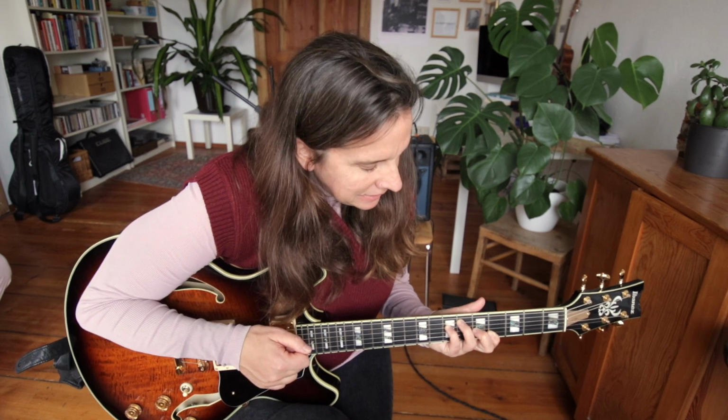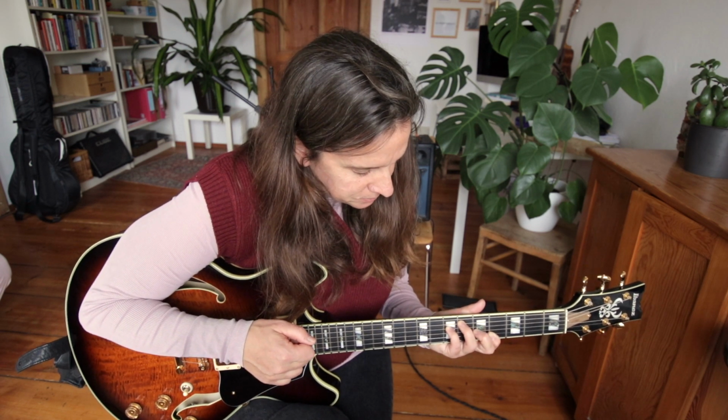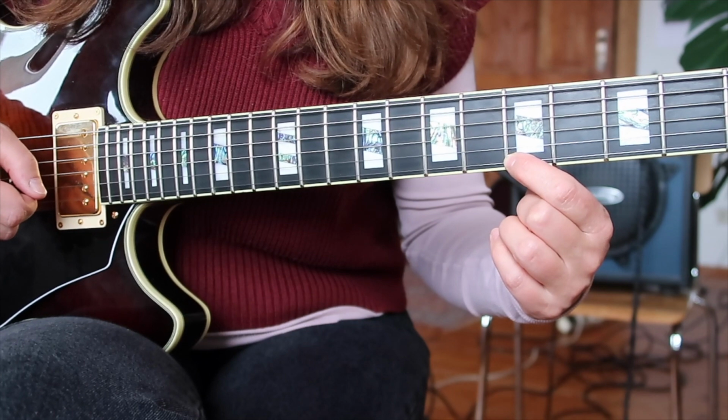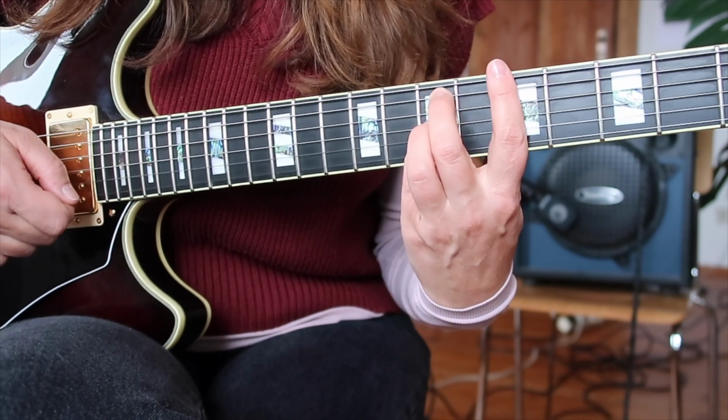And then again, let's try to play something. So maybe we have A flat here. I'm thinking, let's play an A here. Let's skip the rule about playing no 9 on the E minor 7 chord just for a minute.